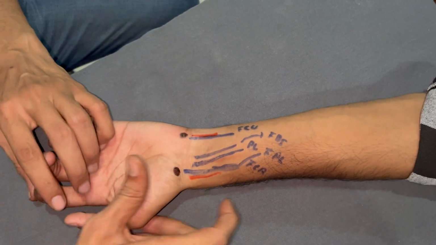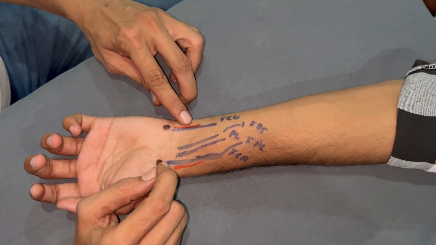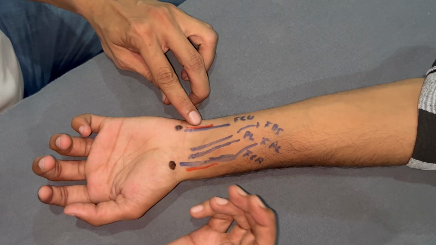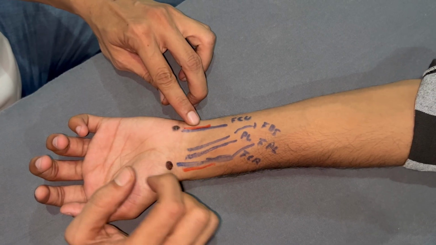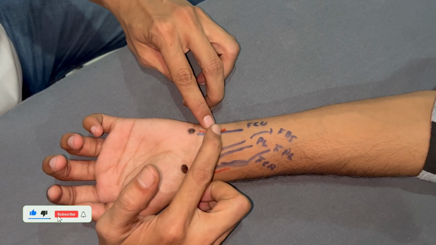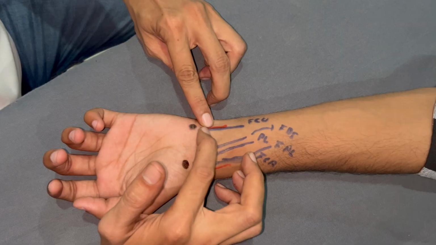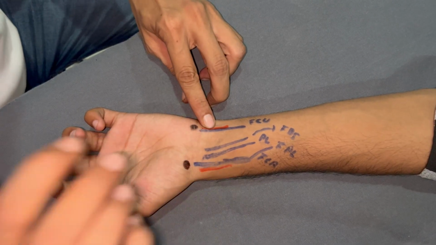Now come to the next structure, that is the location of your ulnar artery. Especially neurovascular structures can be identified over here. This is the location of your ulnar artery and ulnar nerve also. Lateral to this tendon, these two structures are found over here.